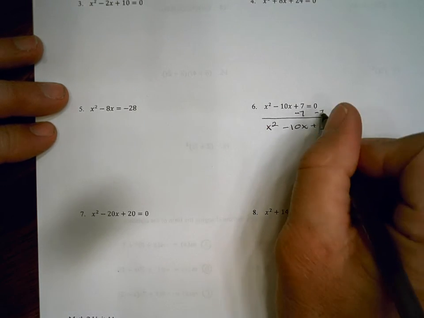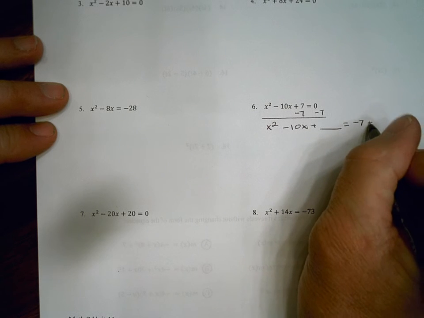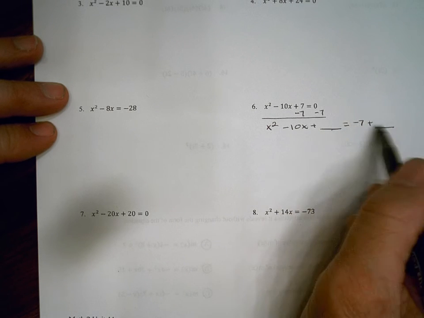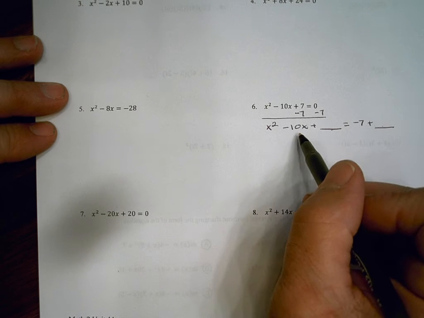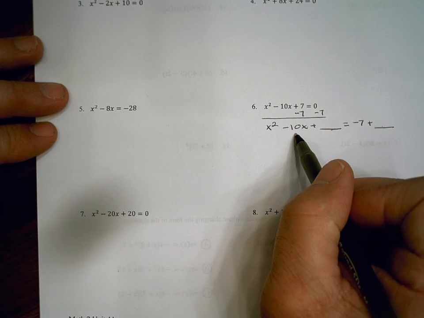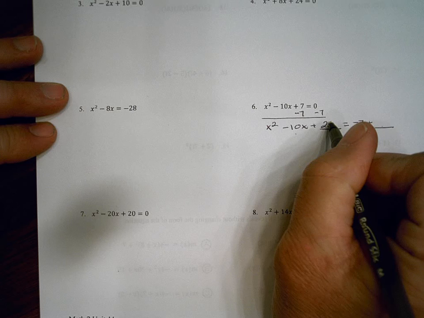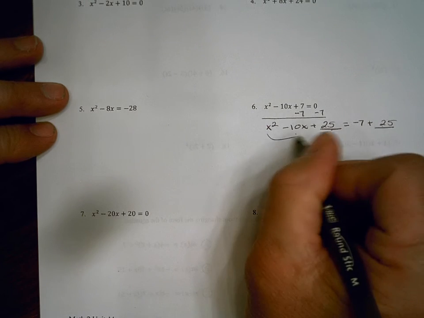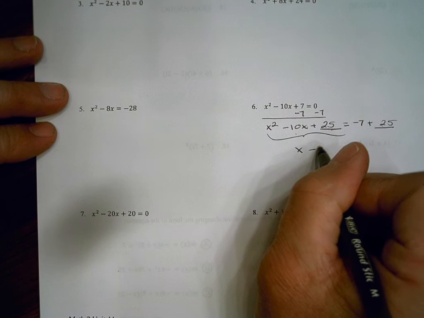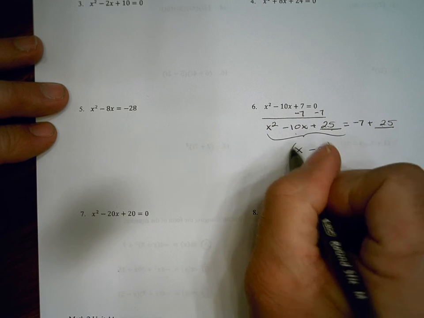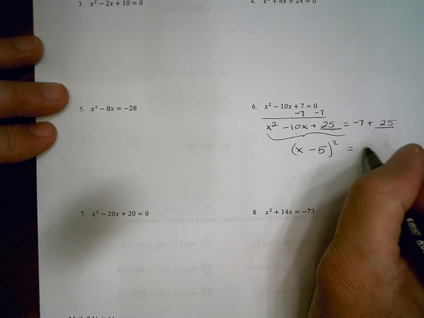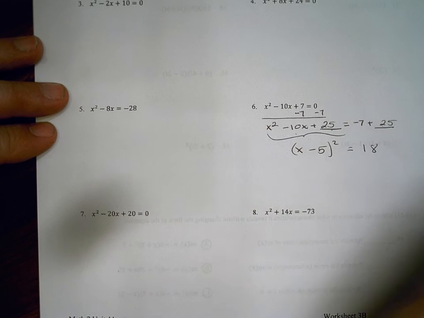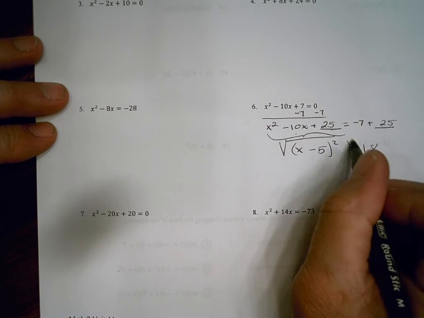It equals -7. But we have to add to the left and right. Half of -10 is -5, squared is 25. We add that to both sides, and now this becomes (x minus 5) squared equals 18.